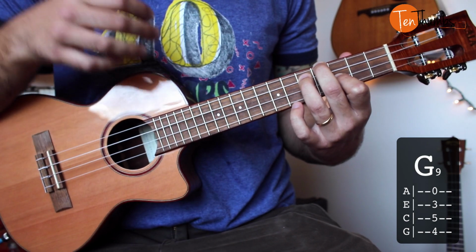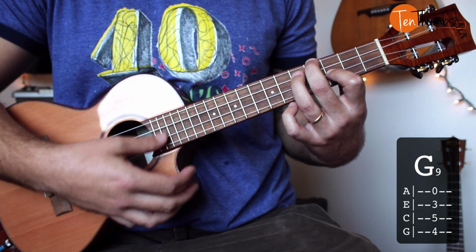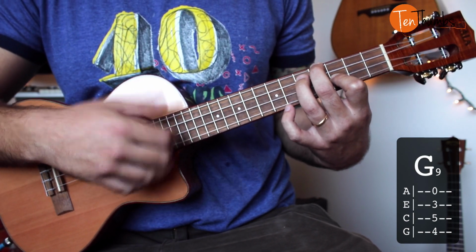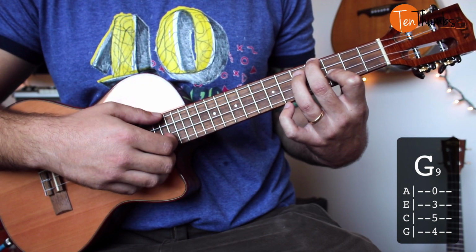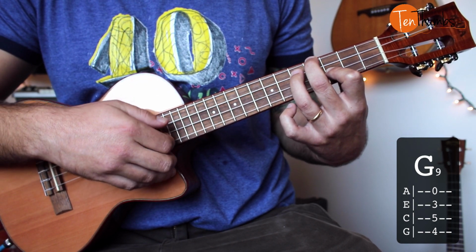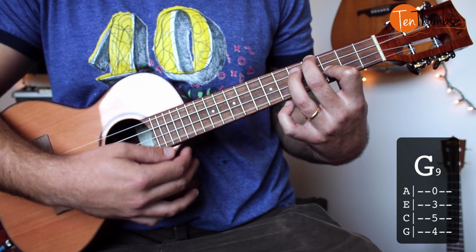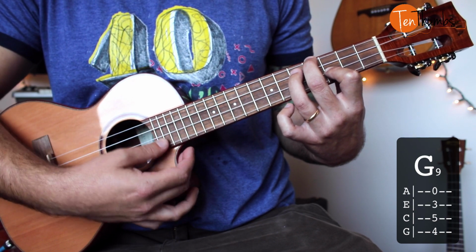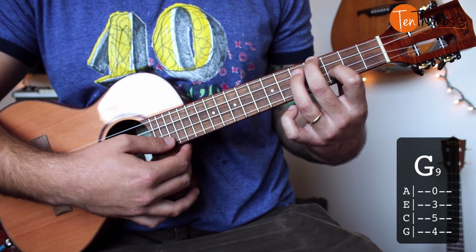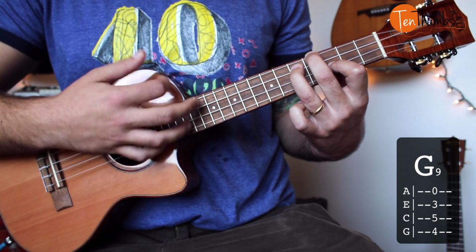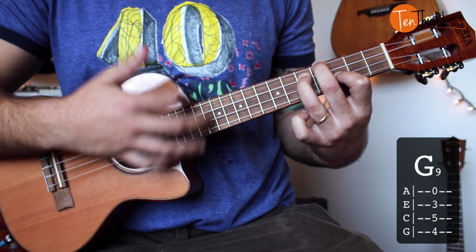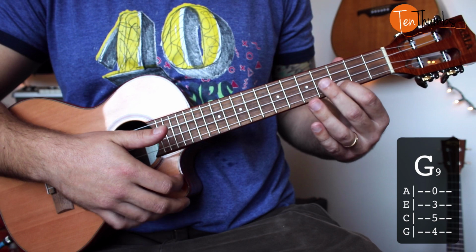Okay, cool. So another thing, fun chord shapes you can find are these chord shapes that use these open strings. This particular one is a G9, and it looks like 4, 5, 3, 0. With that 0 being the A note, which is the 9th interval.